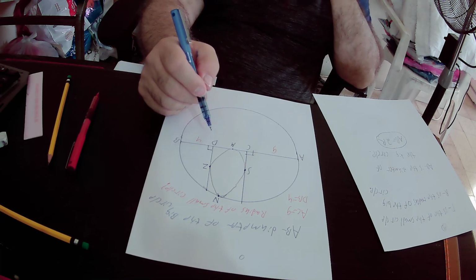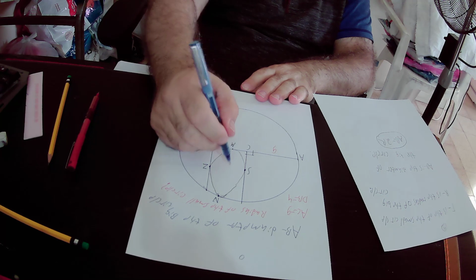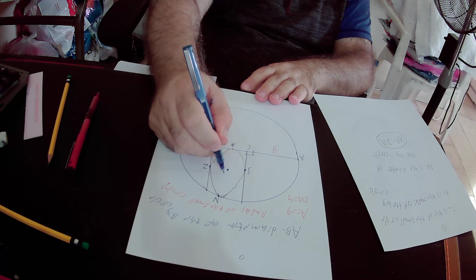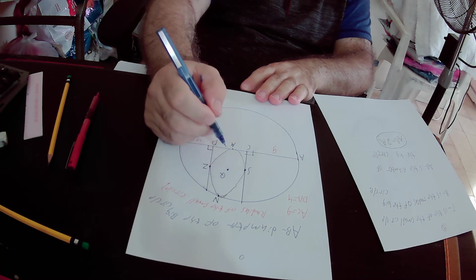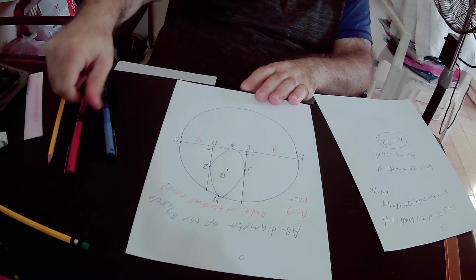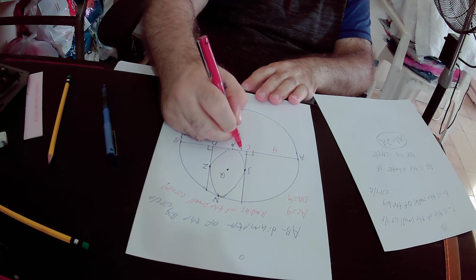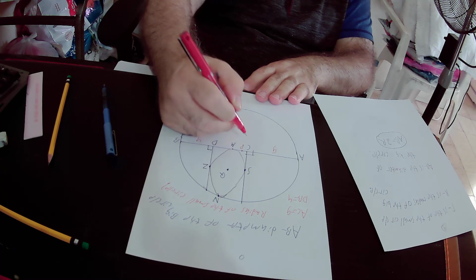Let's define the center of the small circle as point Q. Point Q is the center of the small circle, and let's define the center of the big circle as point P. Again, point P is the center of the big circle.